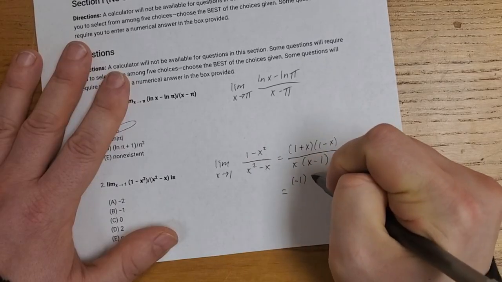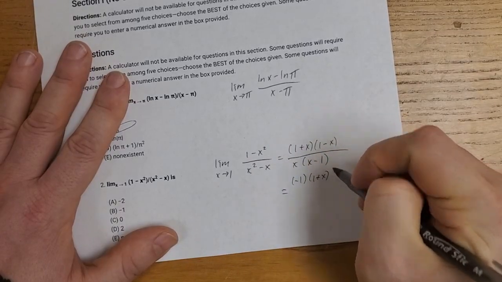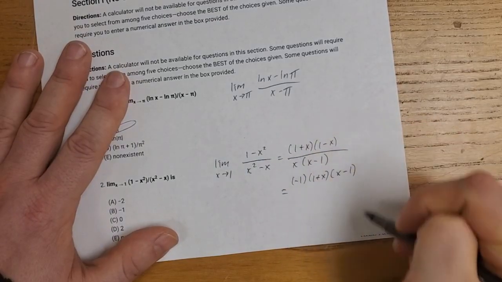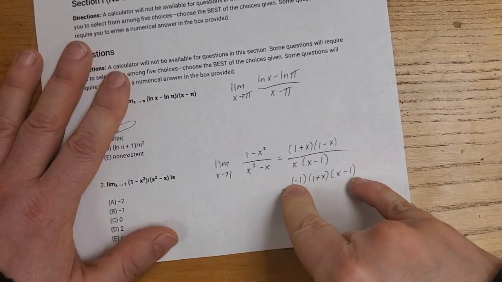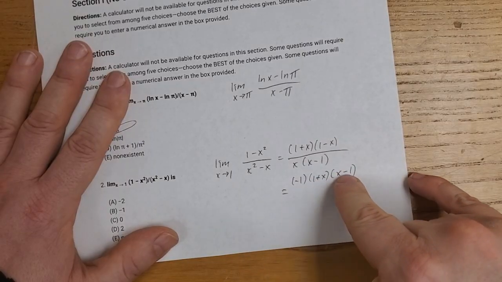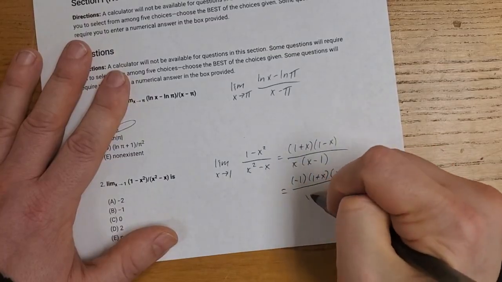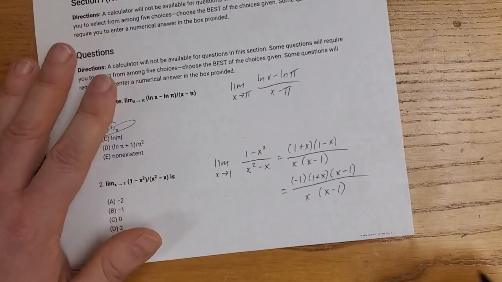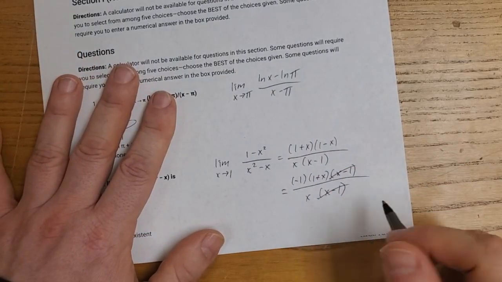So we have a negative 1, 1 plus the x. And by factoring out that negative 1, we now transform this into x minus 1, because if we multiplied that through there, we would have negative x plus 1. So we can just pop that out. And now it's the same as on the bottom. And we can cancel those out.